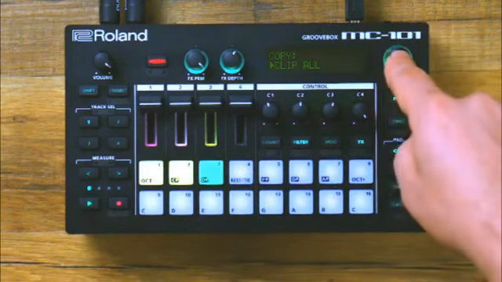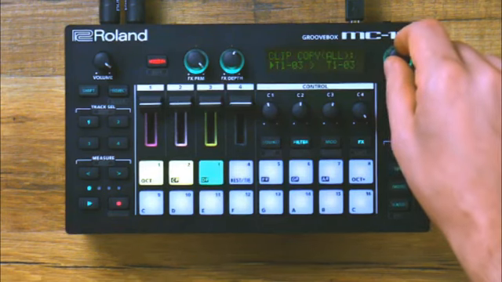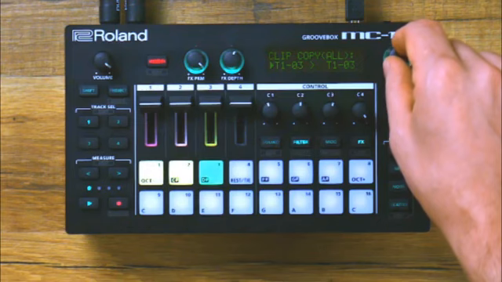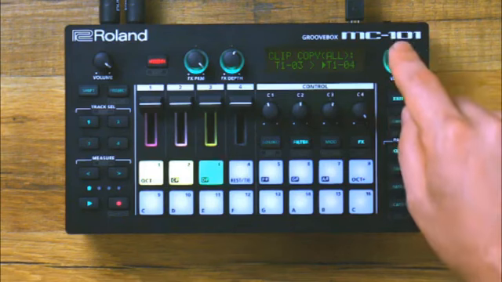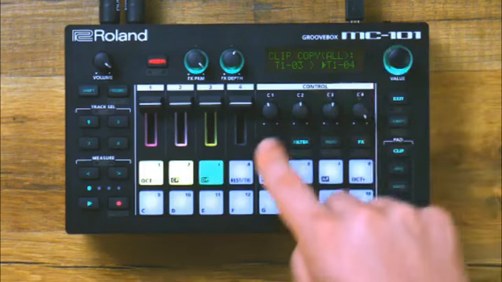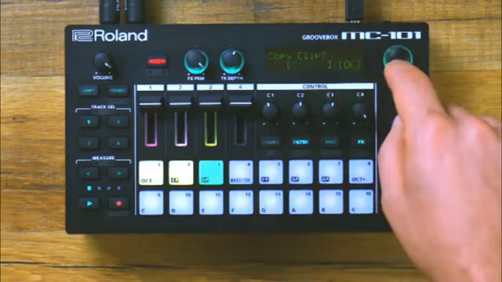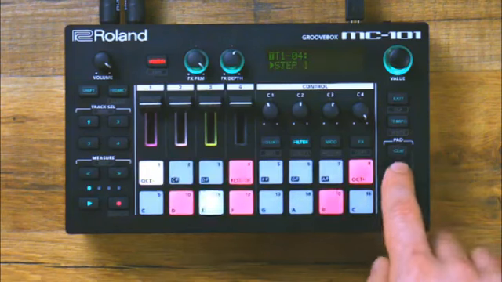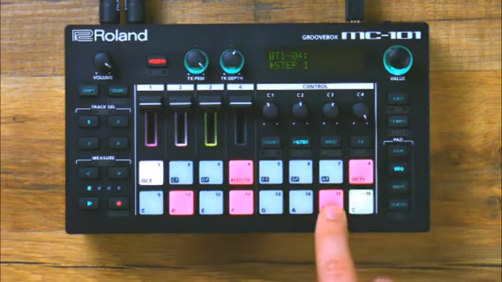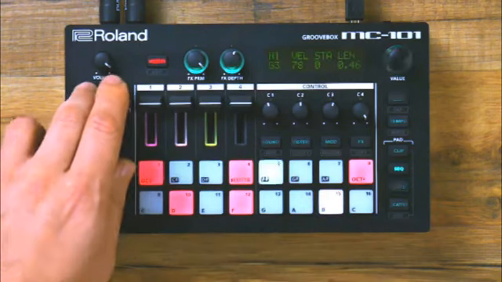So I can click Clip All, select the source clip for copying, press in, go to the destination. So I want to copy it to clip 4, press in the value, copy clip, OK. And now it's copied clip 3 to clip 4. And so this is really useful if I want to make a change to one of the notes or to create some variations.